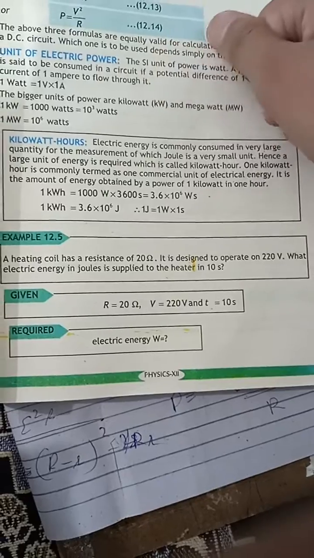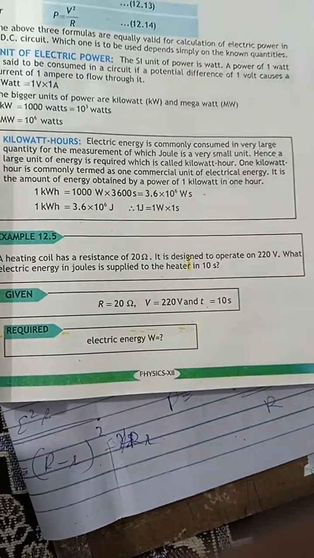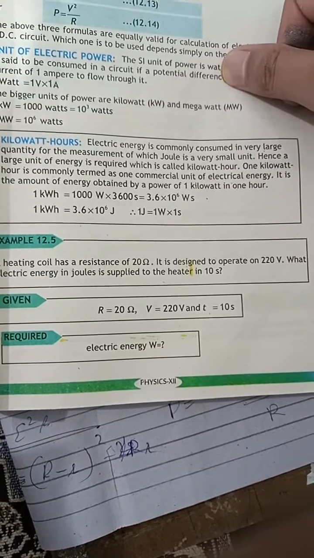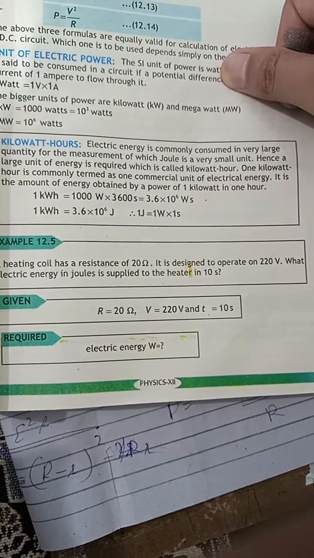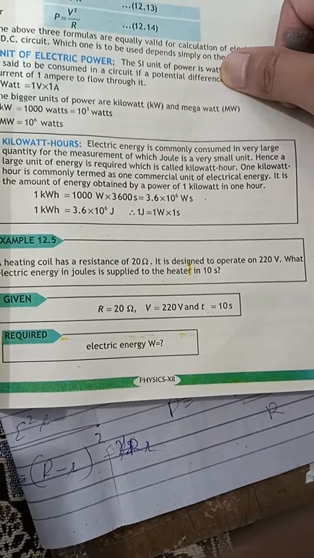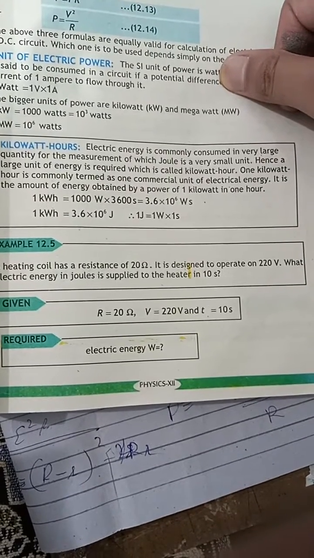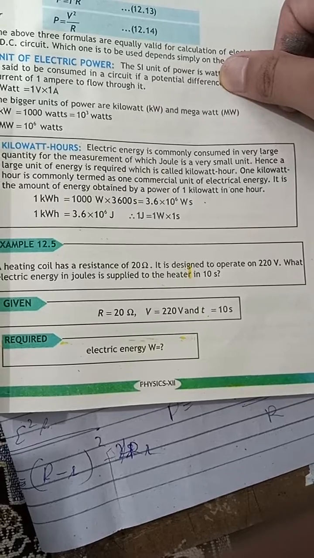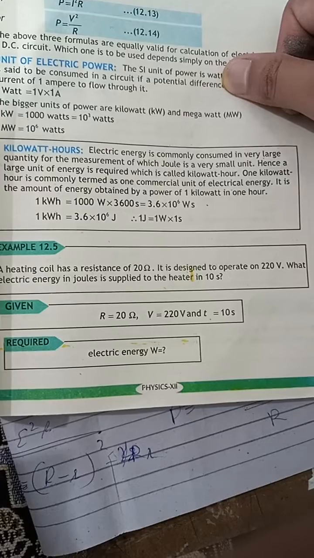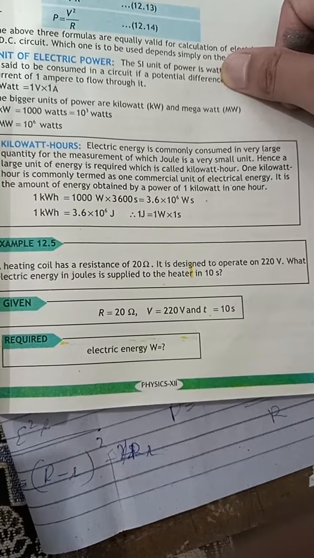What is the kilowatt hour, in which our energy is measured in Pakistan? Electric energy is commonly consumed in very large quantities, for the measurement of which the joule is a very small unit. Hence a large unit of energy is required, which is the kilowatt hour. One kilowatt hour is commonly termed one of the commercial units for electrical energy. It is the amount of energy obtained by a power of 1 kilowatt in 1 hour.